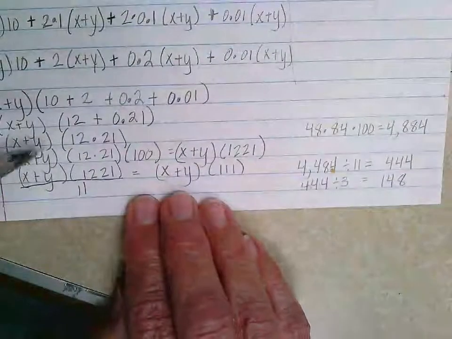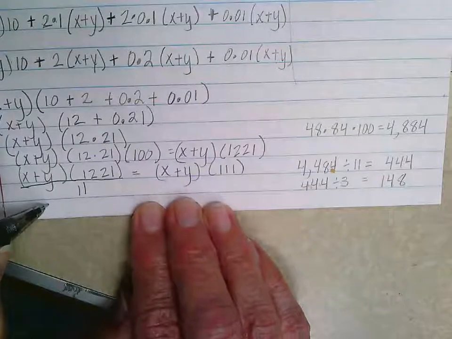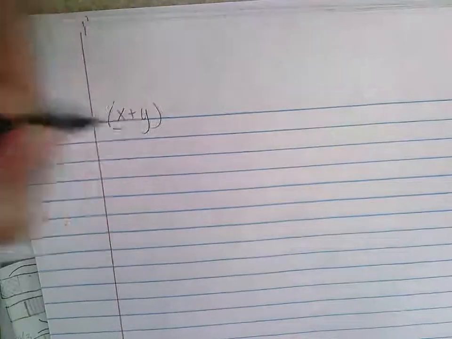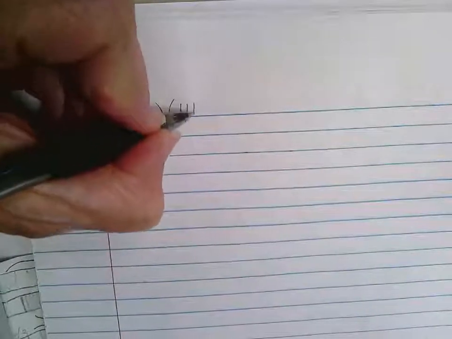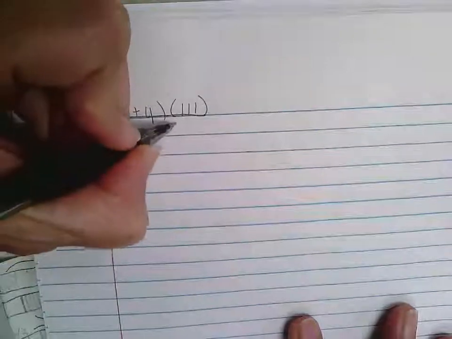So I'm going to take x plus y. I'm running out of room. X plus y, and I'm going to divide this by 3.